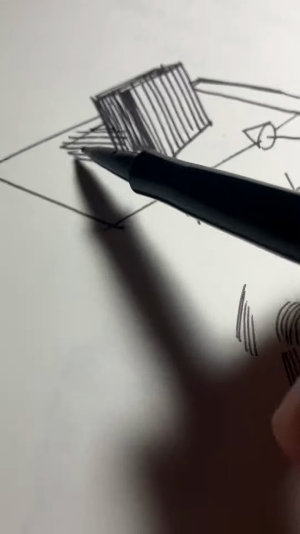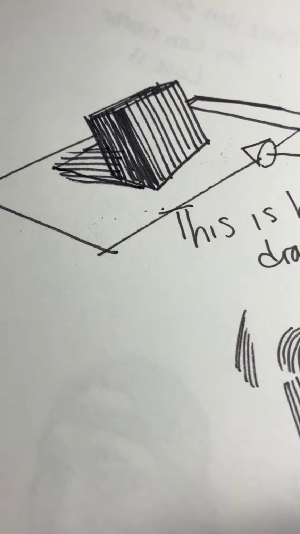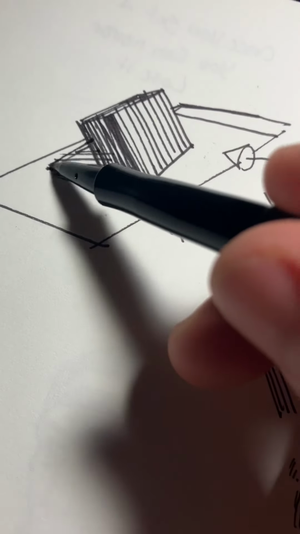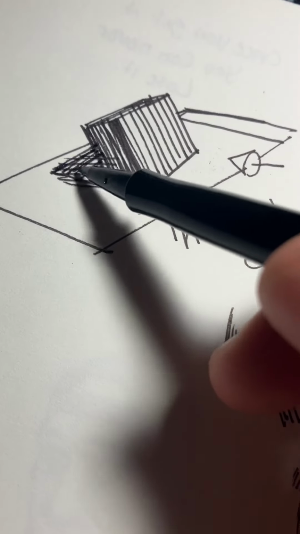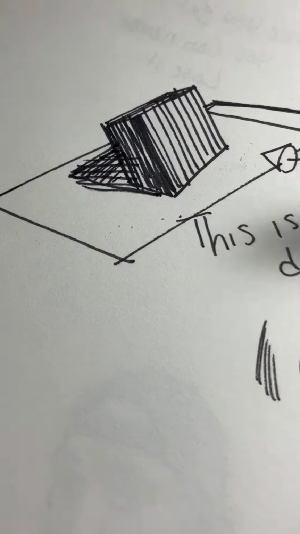It doesn't necessarily have to follow a specific direction, but just give it a different direction so that it conveys the idea of three-dimensional planes, right? Obviously, these are really rough examples, but it can get really specific depending on what you want to do.